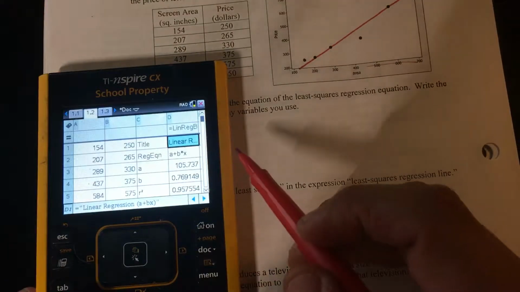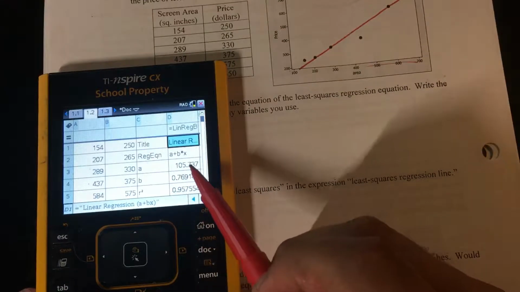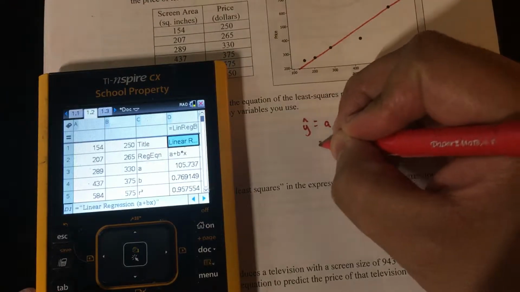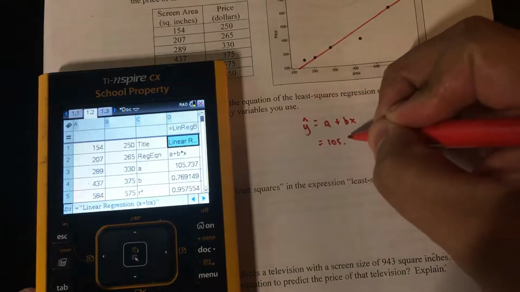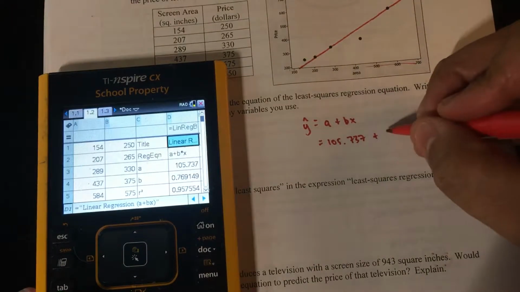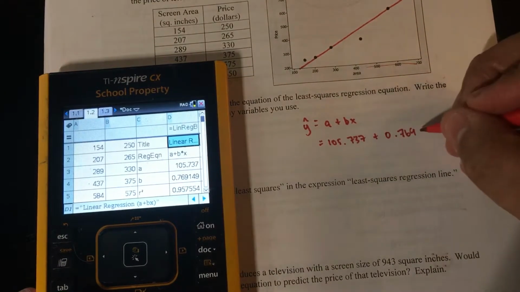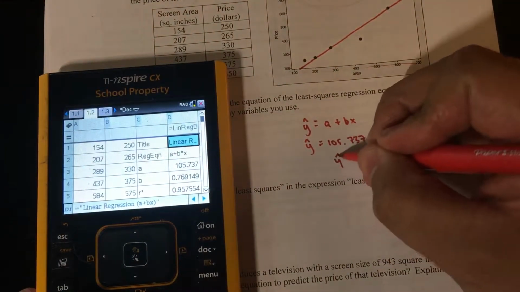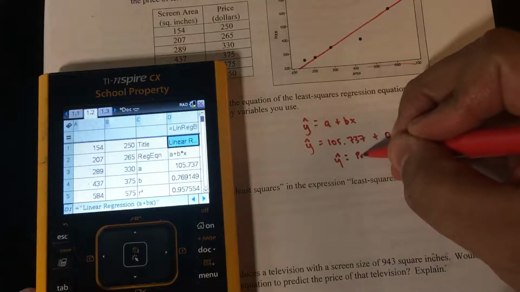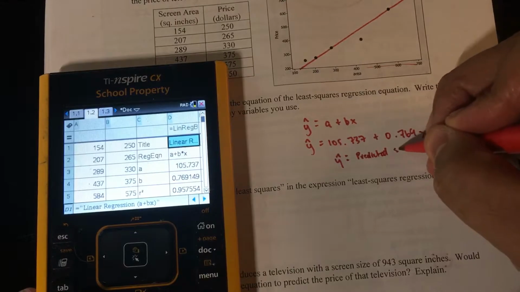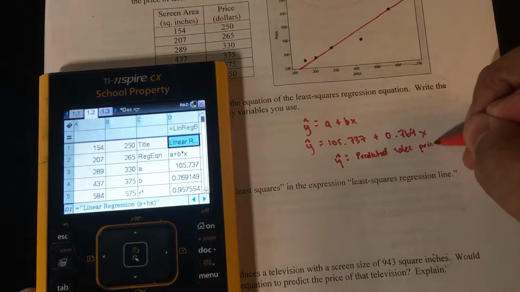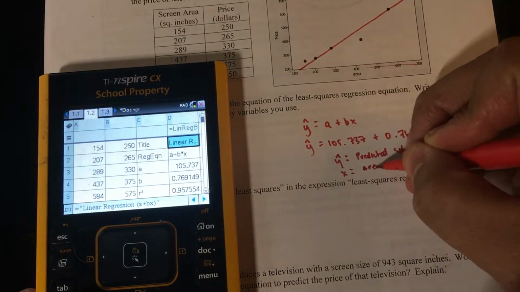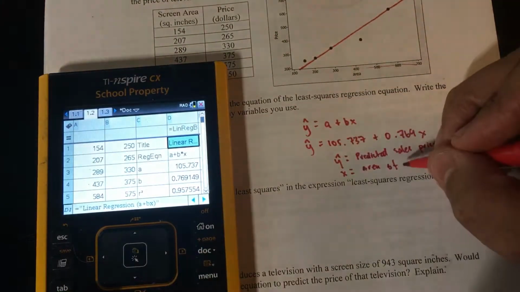So my regression line ends up being y hat is equal to a plus bx, which is equal to 105.737 plus 0.769x, where y hat is the predicted sales price of the TV, and x is the area of the TV, of the screen I should say.